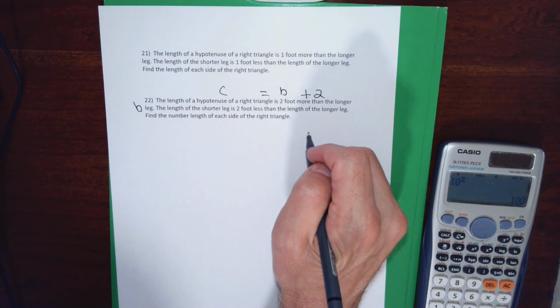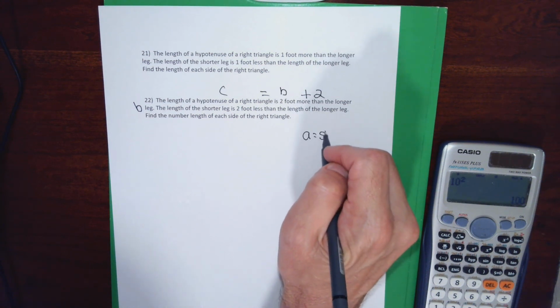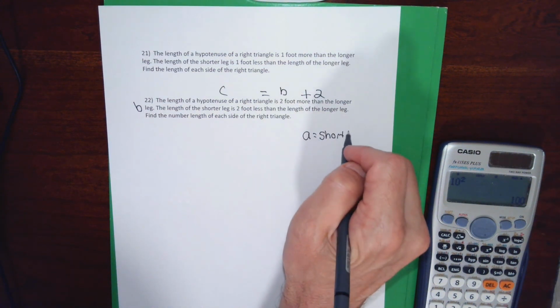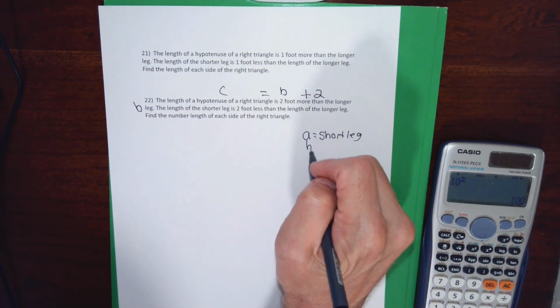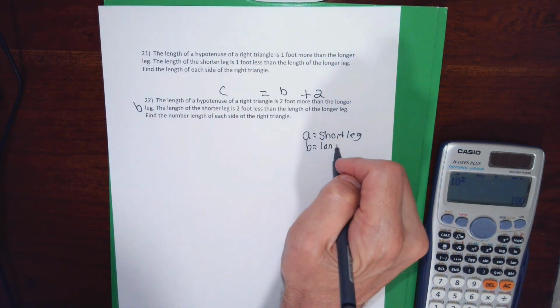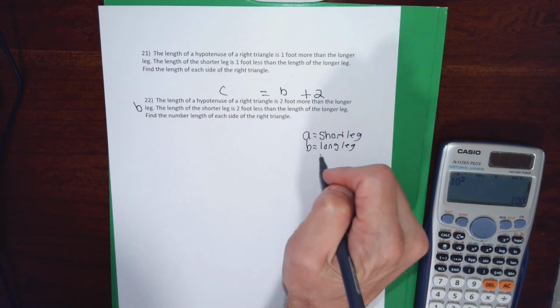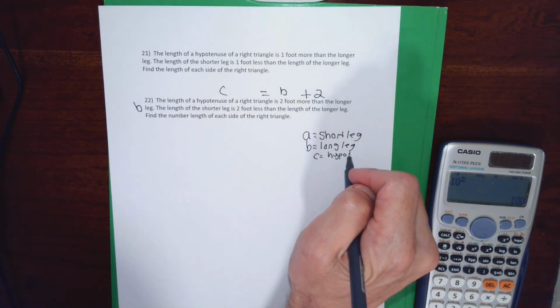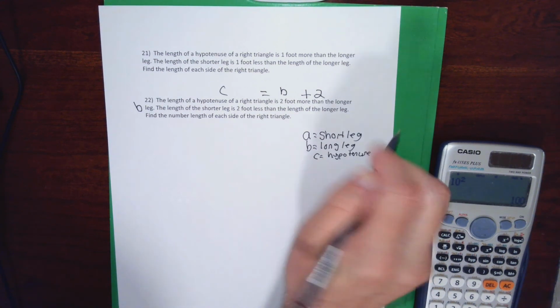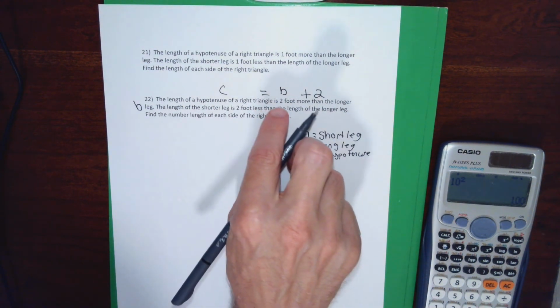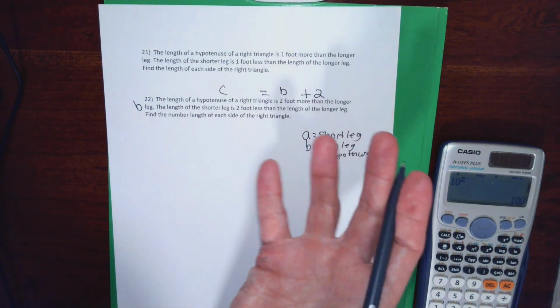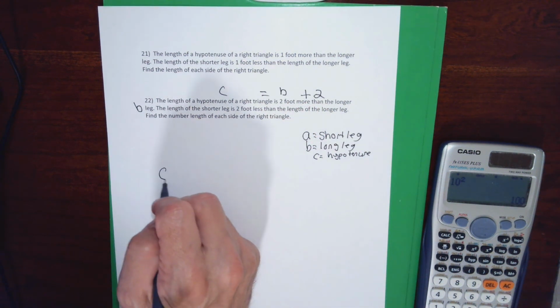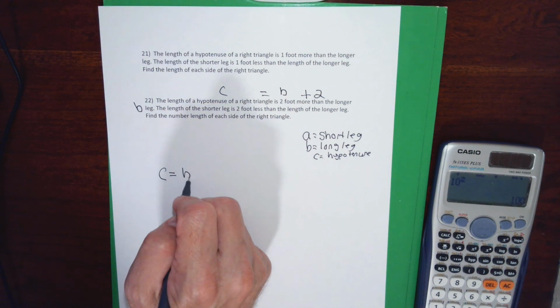So again, A is the short leg. B is the long leg. And C is the hypotenuse. So hypotenuse C is 2 feet more, switch the order, than the long leg. So first sentence gives me C equals B plus 2.